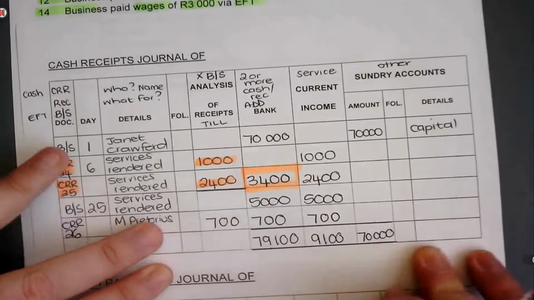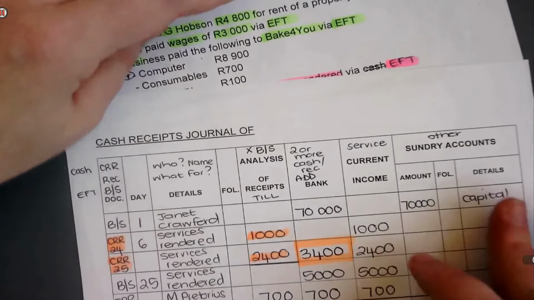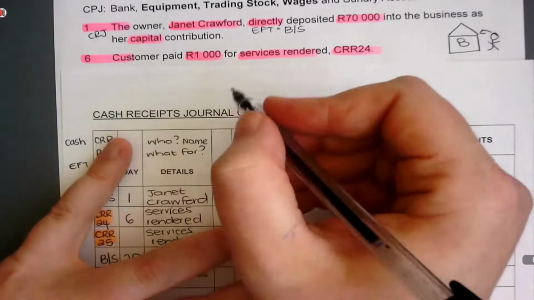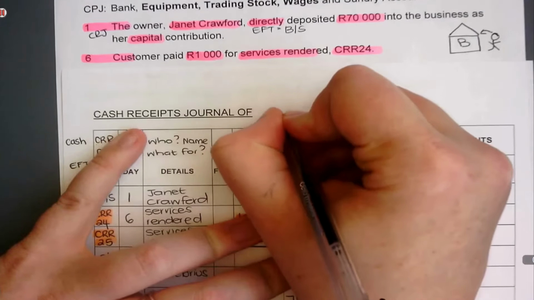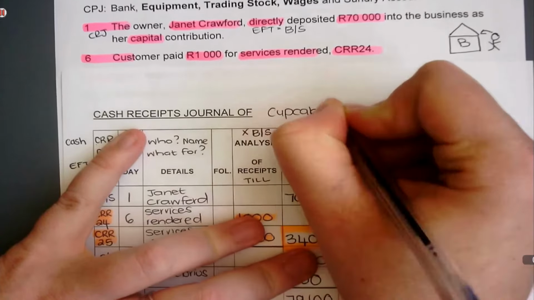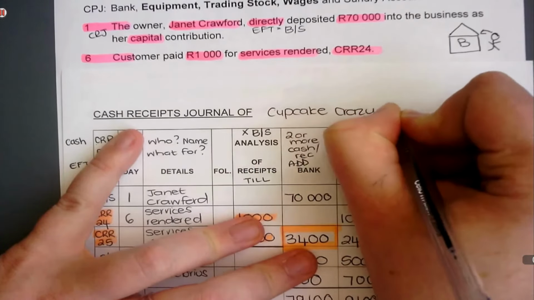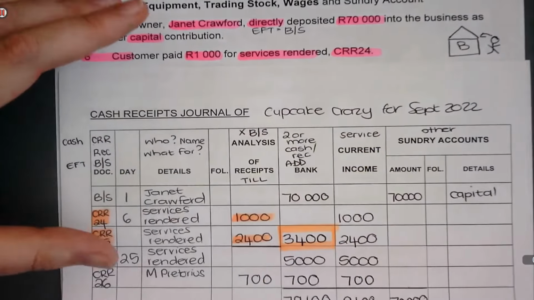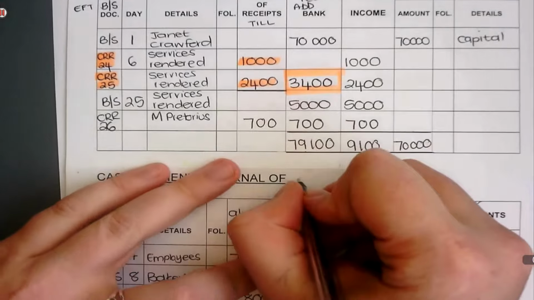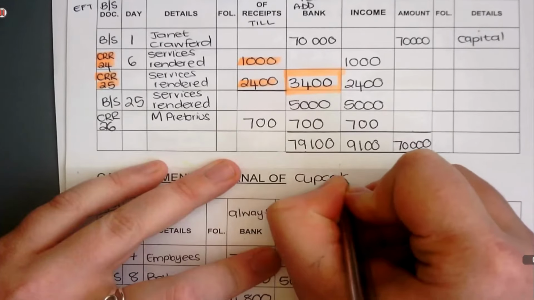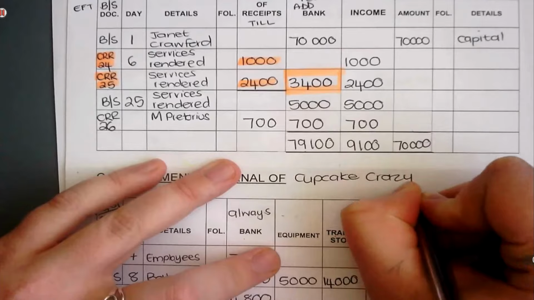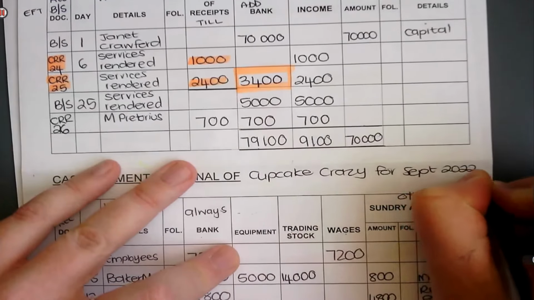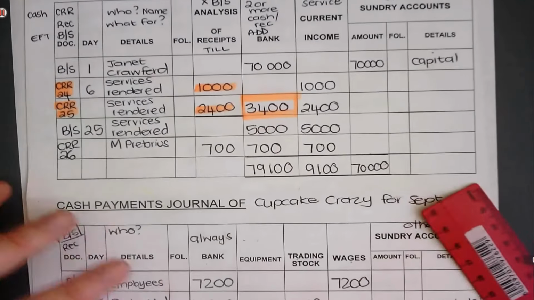And so you'll see it says here at the end your cash receipts journal of and your cash payments journal of. They want you to just do the headings, don't forget those. So cash receipts journal of Cupcake Crazy for September 2022. That's the CRJ. The CPJ of again Cupcake Crazy for September 2022. Okay, so that's how you do the CRJ.